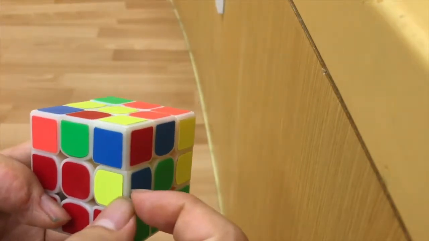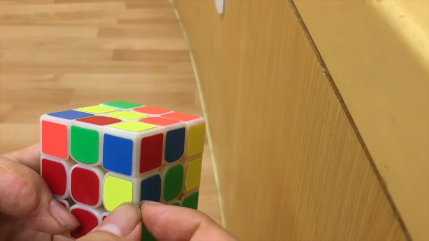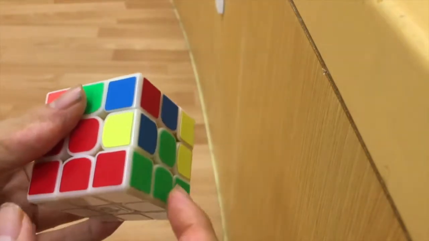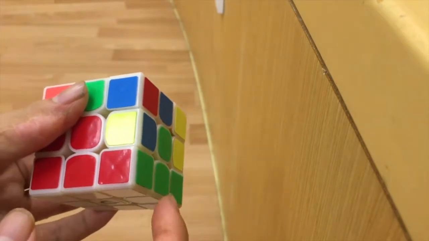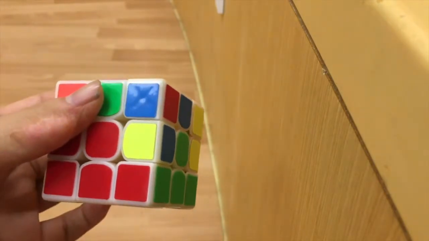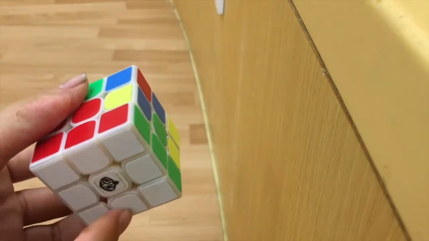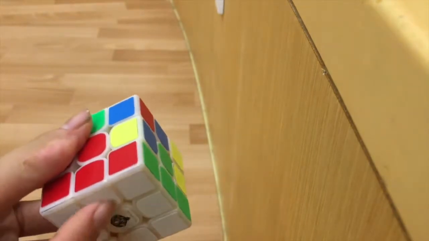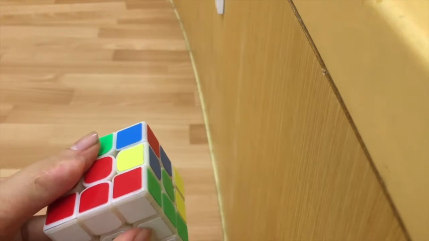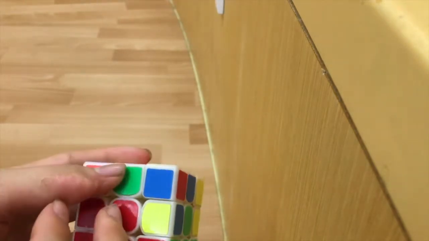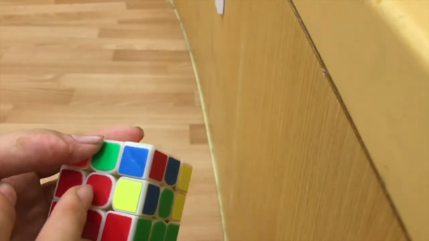So where can I find the red green edge? For the first layer, that is impossible, because the four edges in the first layer are all done, and because they are in the cross framework, they must have some relationship with the white color, and here it is red green.